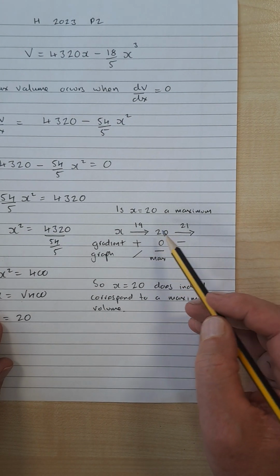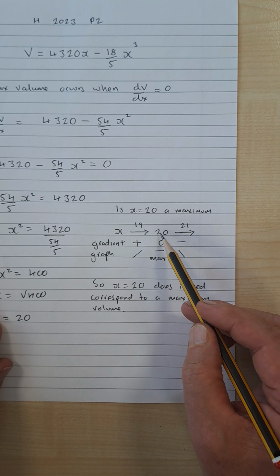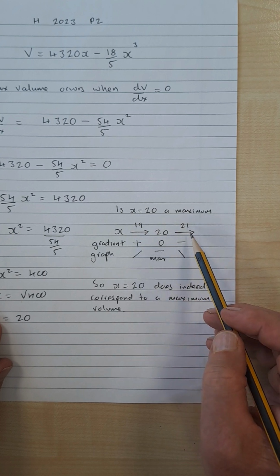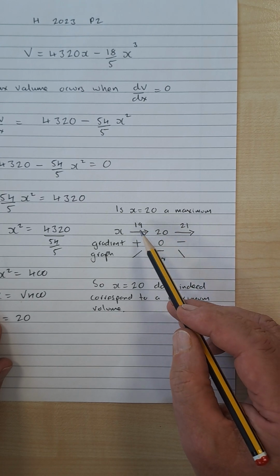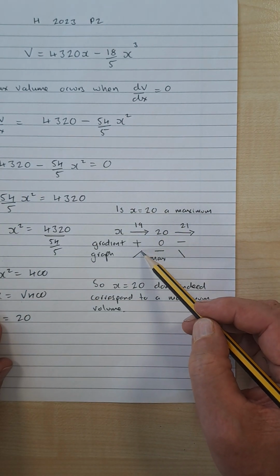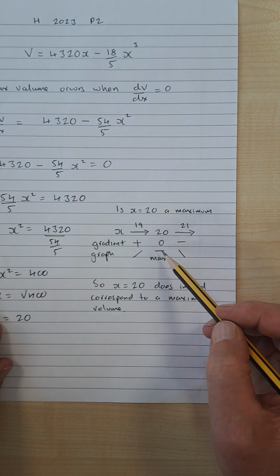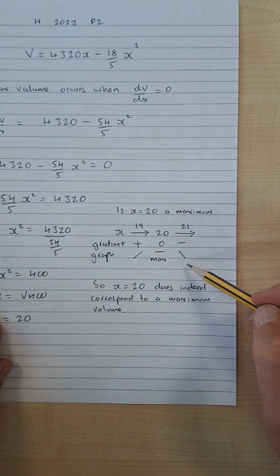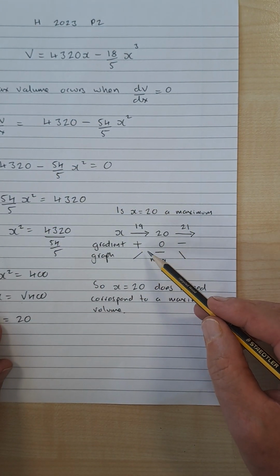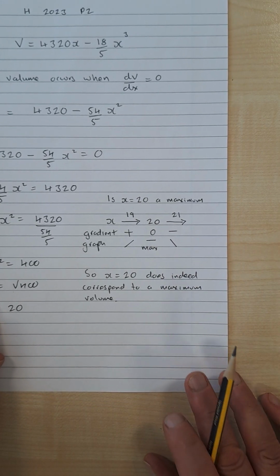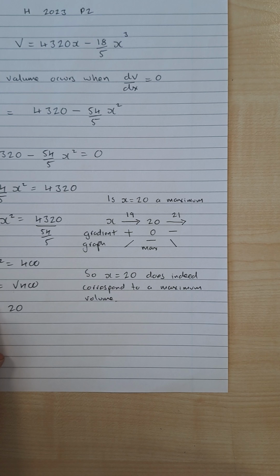Does this correspond to a maximum? Well, let's test it. So there's x to be 20, and we're going to get the gradient of the graph, if we were drawing one, either side of 20, 19 and 21. When you put 19 through that there, you get a positive number, so it's a positive gradient there. 20, of course, gives 0. 21 through dV by dx gives you a negative. So positive, 0, negative, that is a maximum. So x equals 20 does indeed correspond to a maximum volume.